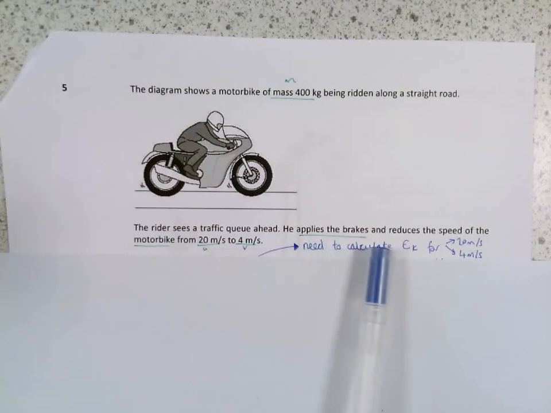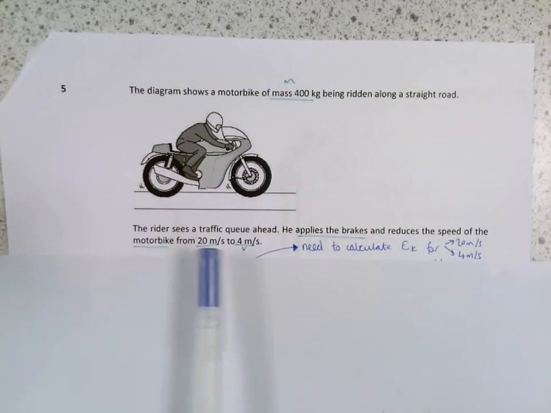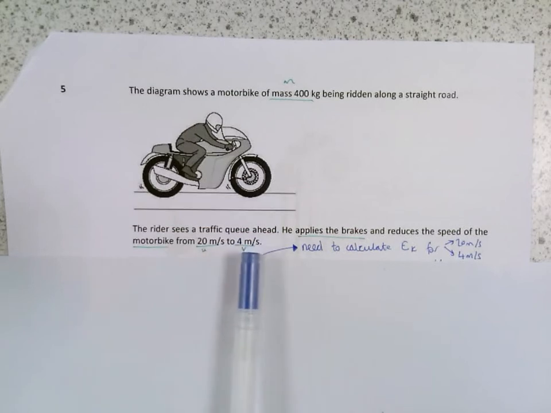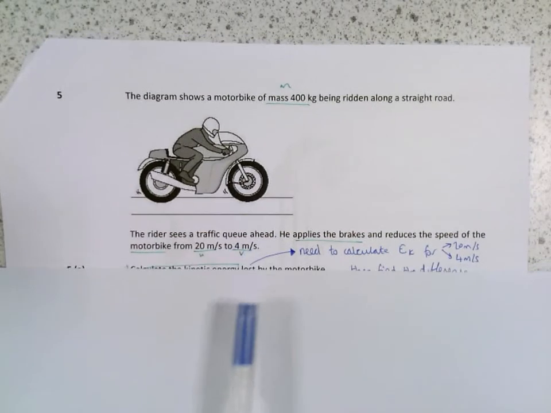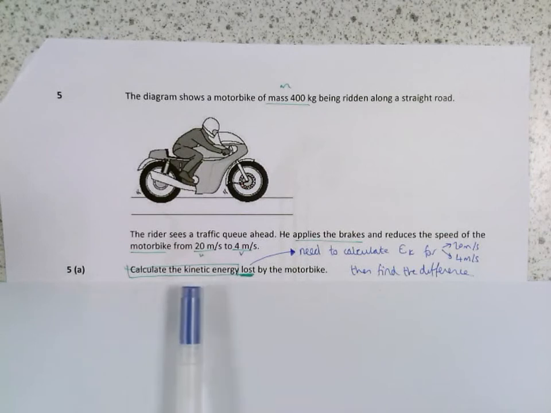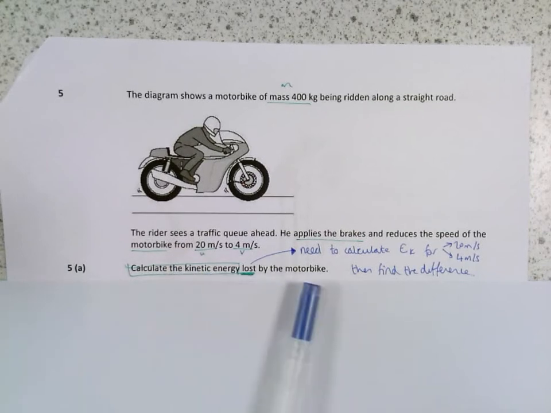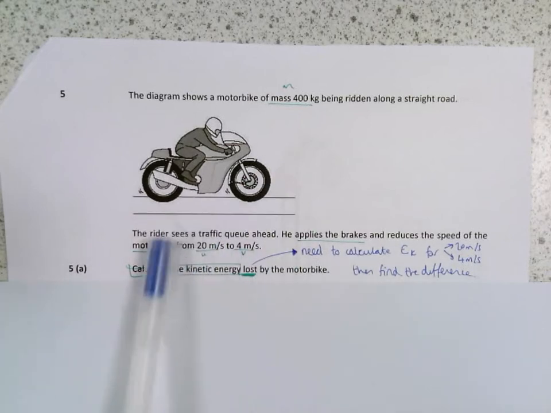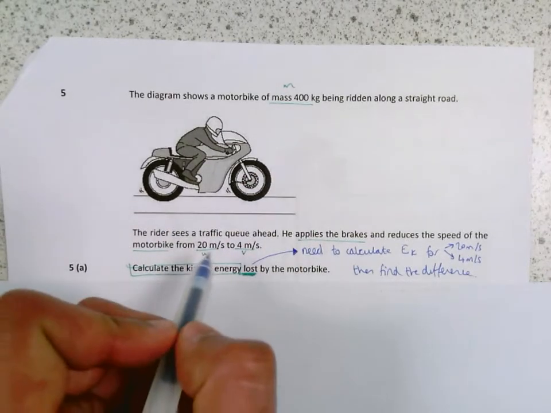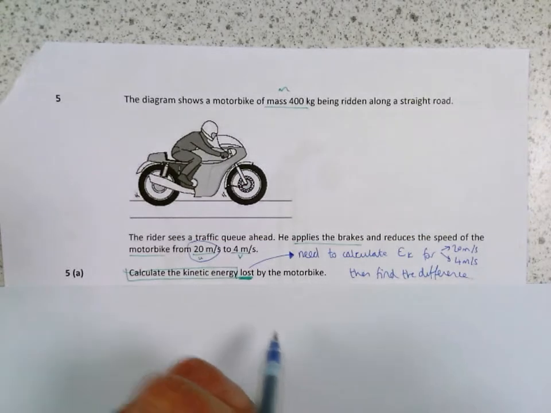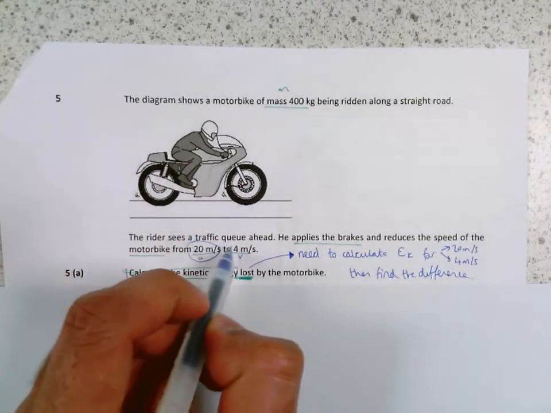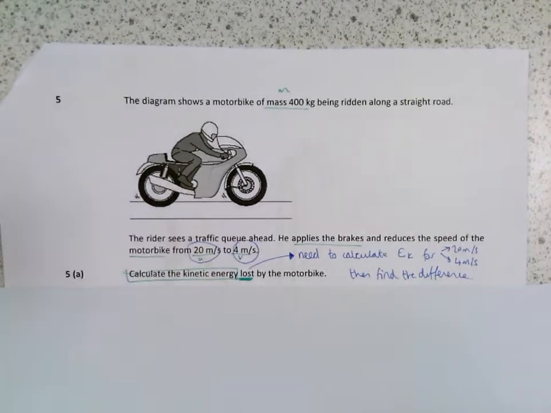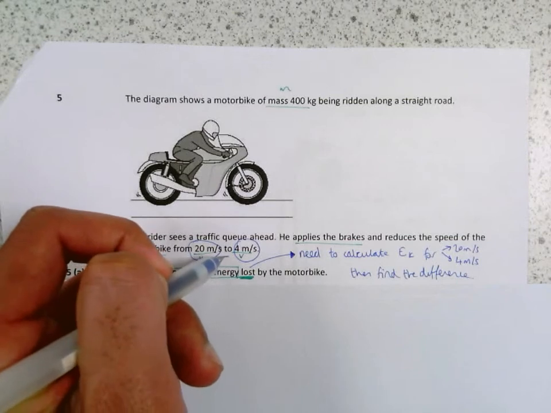He applies the brakes and reduces the speed of the motorbike from 20 to 4 meters per second. Now, we are asked to calculate the kinetic energy lost by the motorbike. In other words, we need to first work out the kinetic energy store when he's going at 20 meters per second, then do the calculation again for 4 meters per second and subtract them.